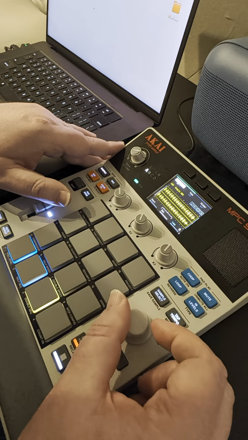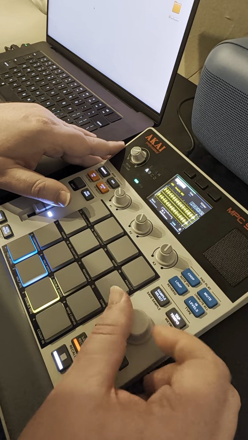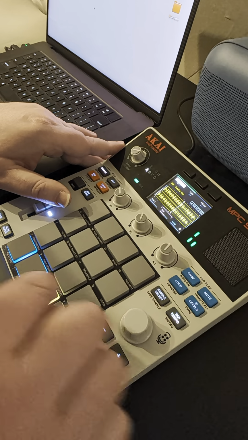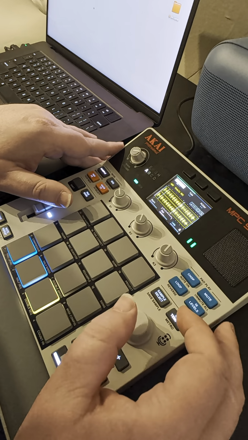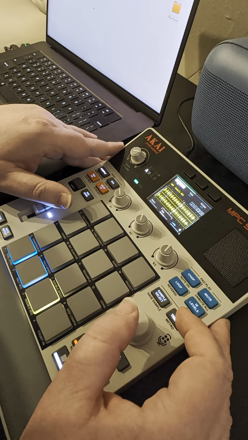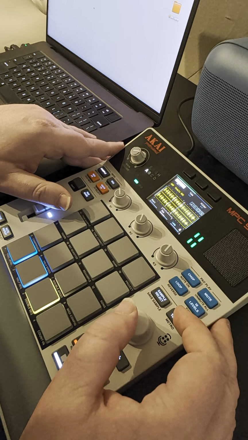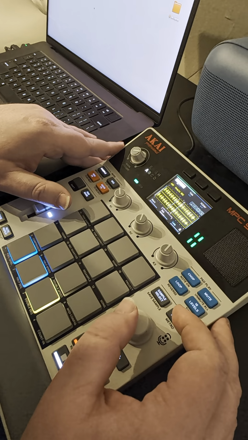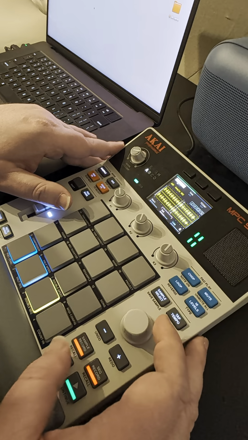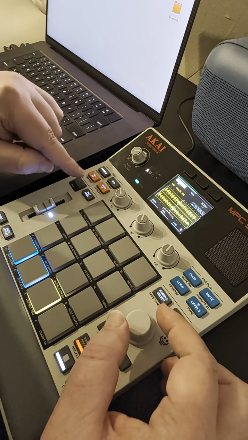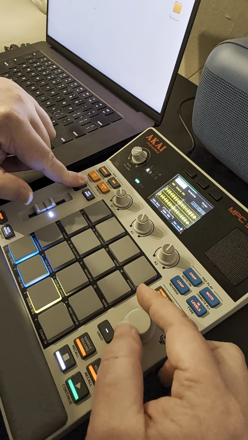So I want to adjust that end point. Let me bring it back real quick. I'm going to hit it. I'm going to take a look. Right around there. So I'm going to go back. I'm holding shift. Use this jog wheel to zoom in.